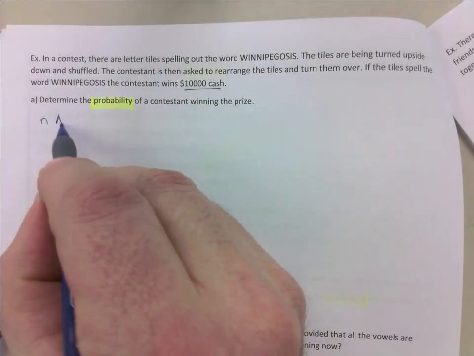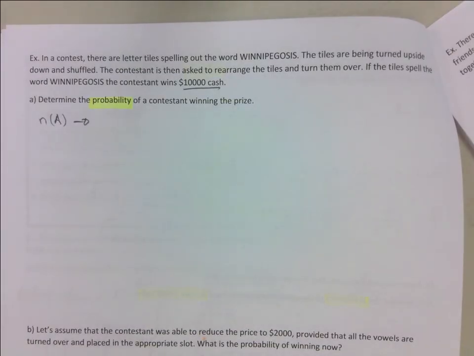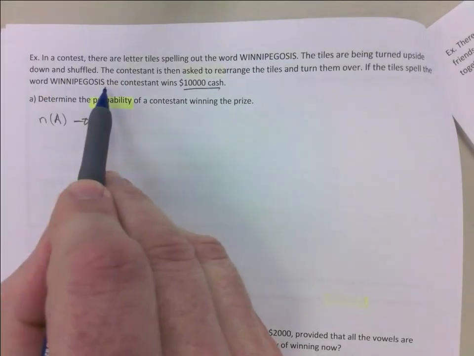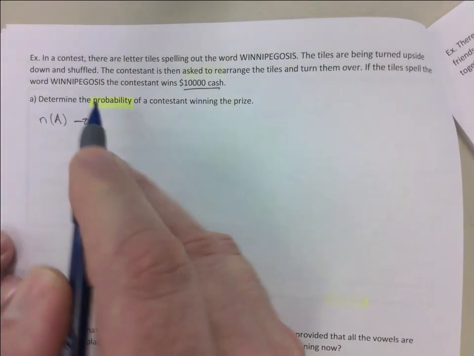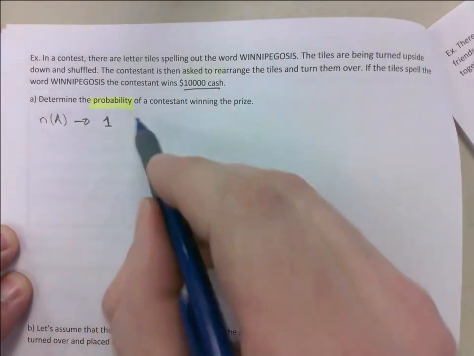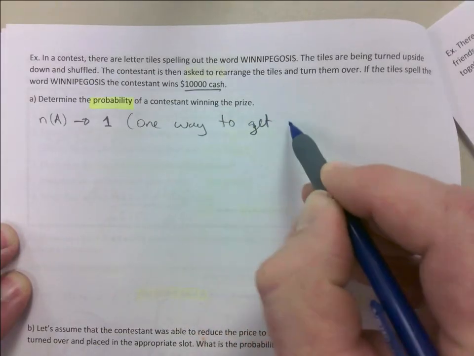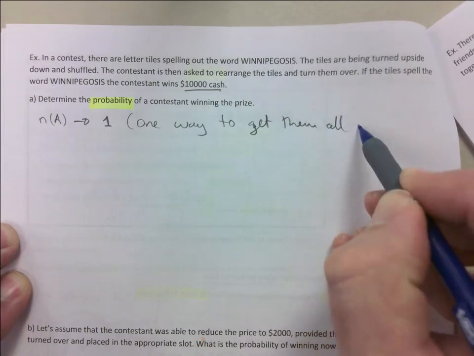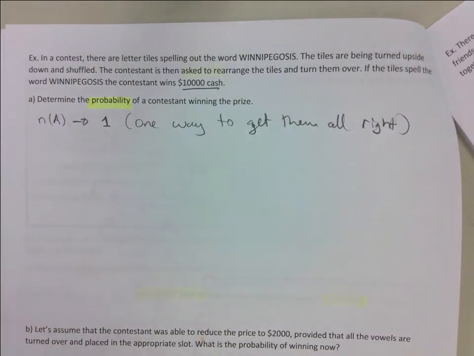Let's do N(A) on this one. I think we gotta nail this one. What's the only way that you can win? There's only one way. You need to get it exactly like this. Like you have to have every letter exactly where it's supposed to be. So technically it's just one way to get them all right. It's like a test. How many ways are there to get 100%? If it's a multiple choice, you got to get them all right. Okay, so that's basically how it goes.